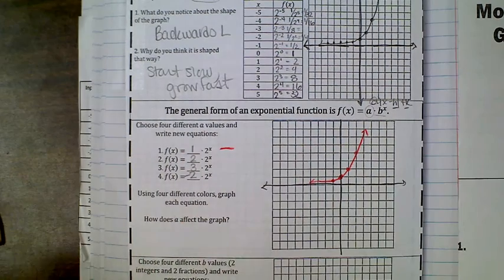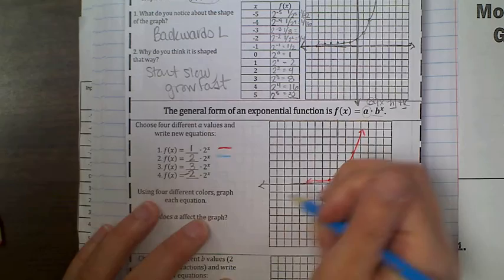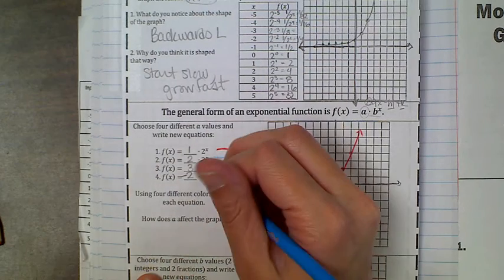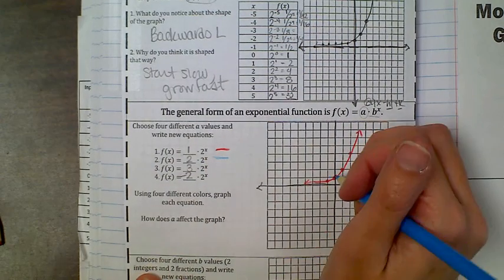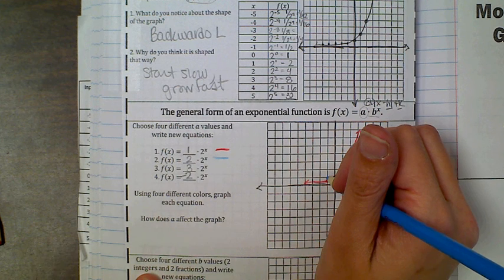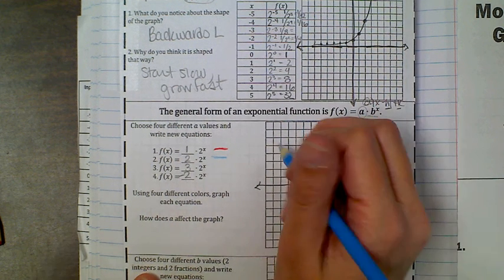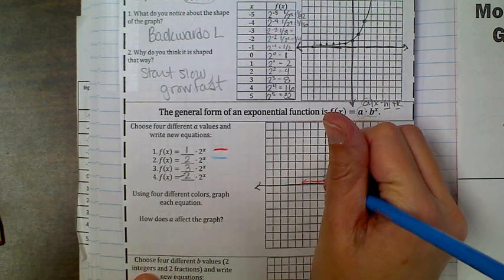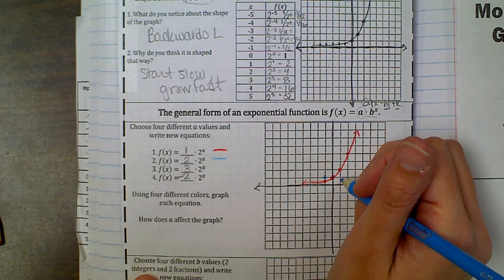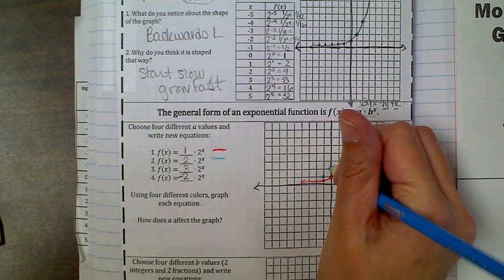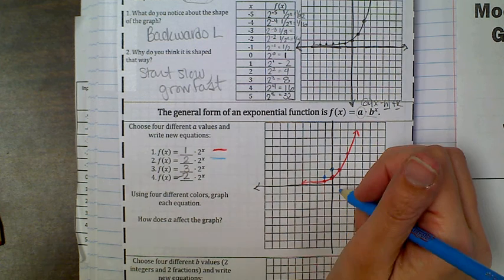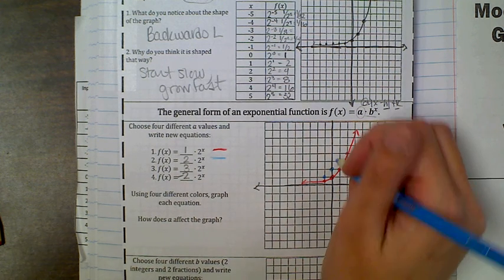If we do the next one in blue, we're going to times that by 2. So when I do 2 to the negative first power, that's half, times 2 is going to be 1. When I plug in 0, that's 1 times 2 is 2. When I plug in 1, 2 to the first is 2, times 2 is going to be 4.